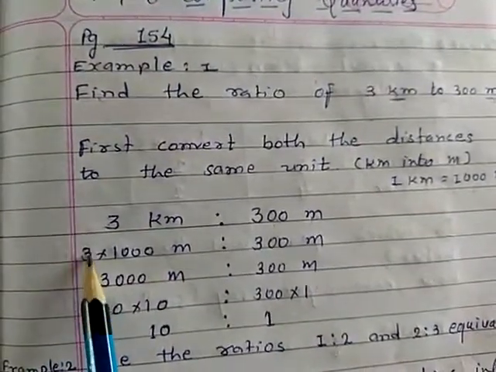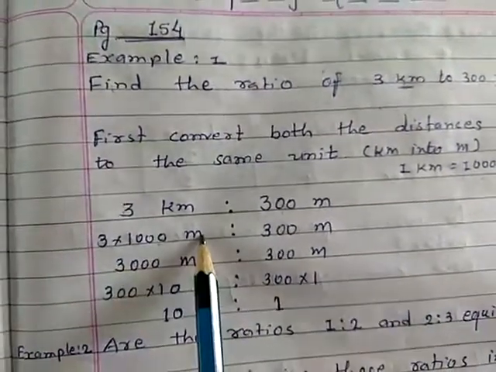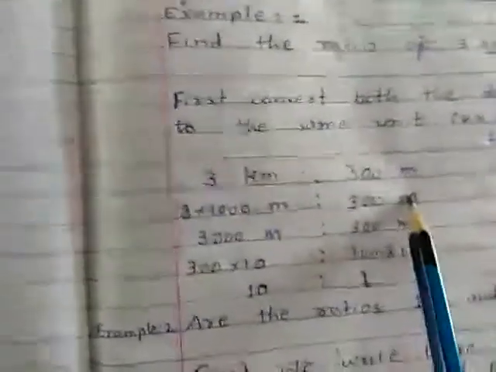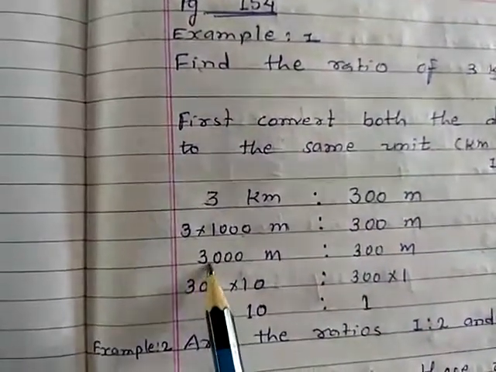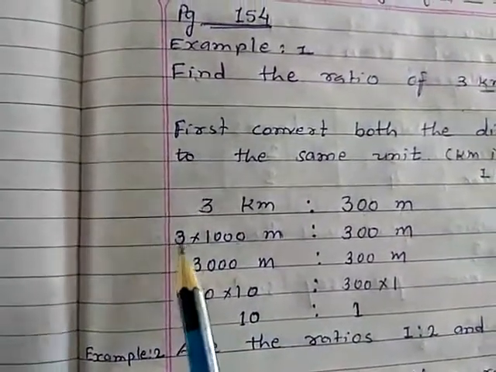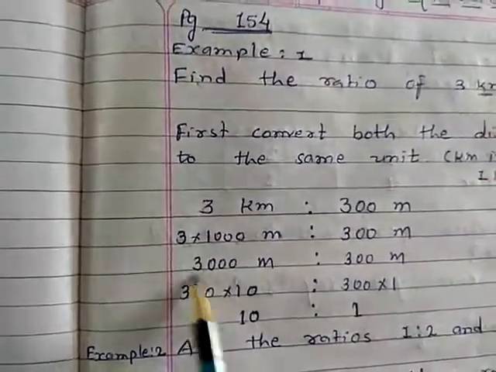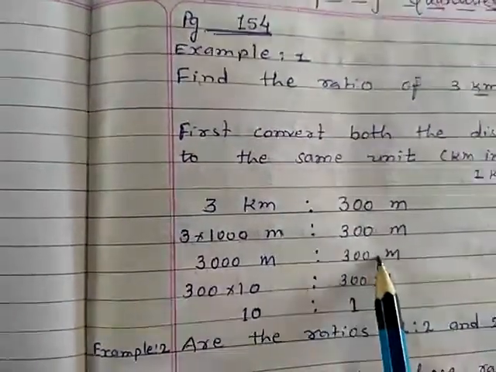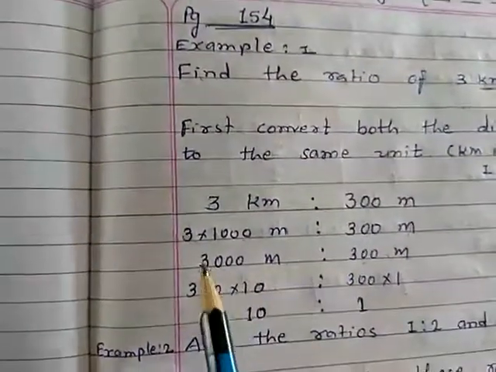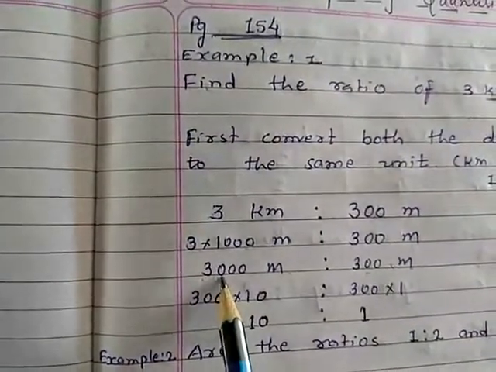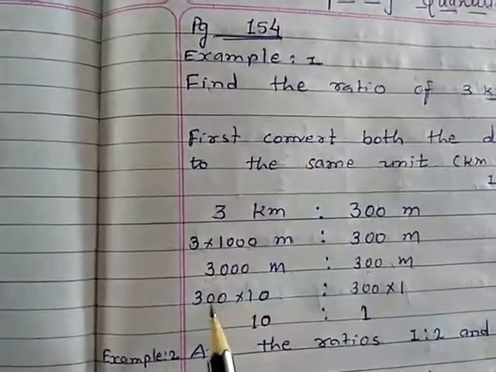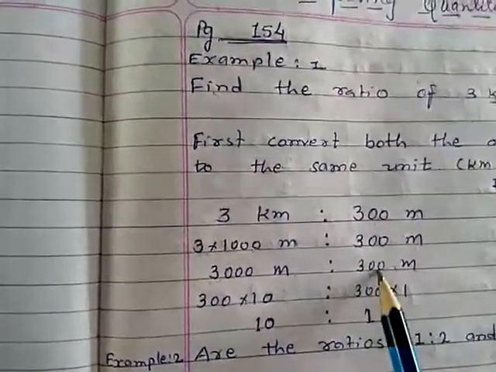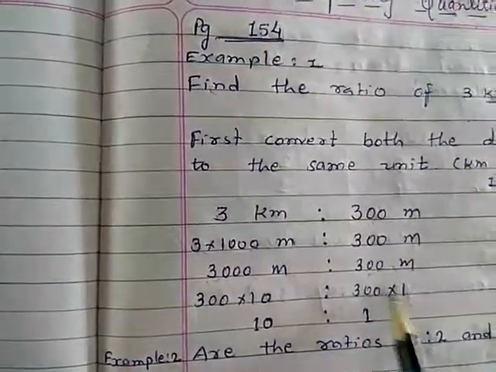See, 3 into 1000 meters is to 300 meter. We write 300 meter as it is. So we will get 3000 after multiplying 3 into 1000. So 3000 meter and 300 meter. So see, we get the same unit. Now see, we find its factors. 3000 is equal to 300 into 10, right students? And 300 meter is equal to 300 into 1.